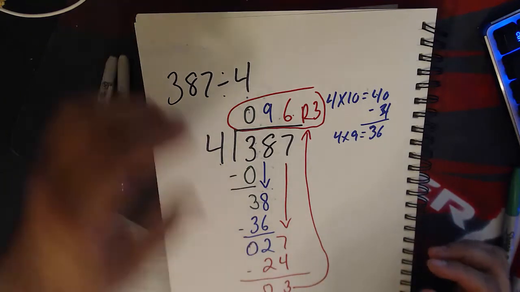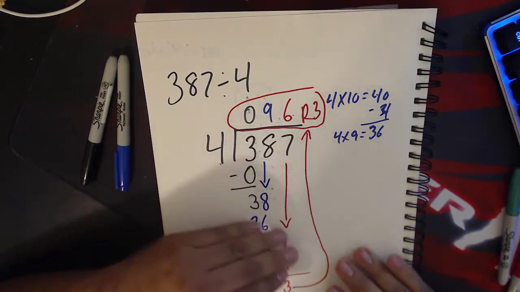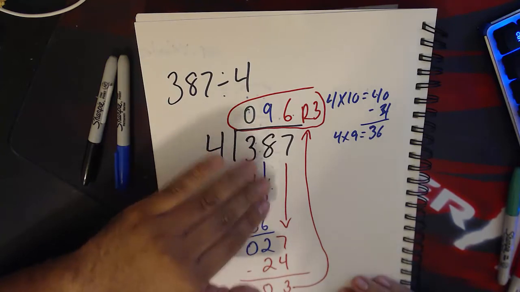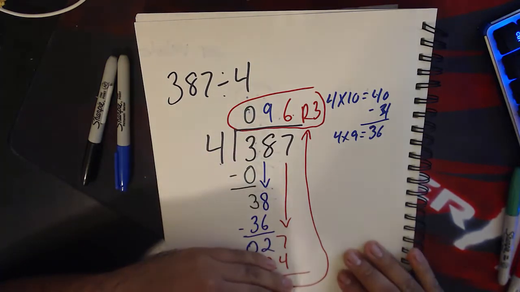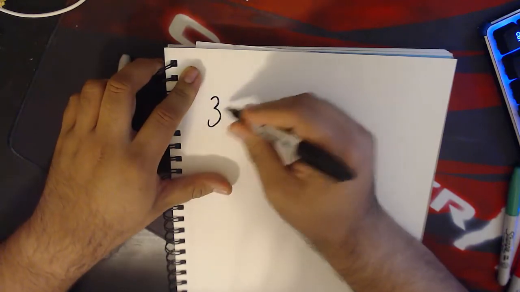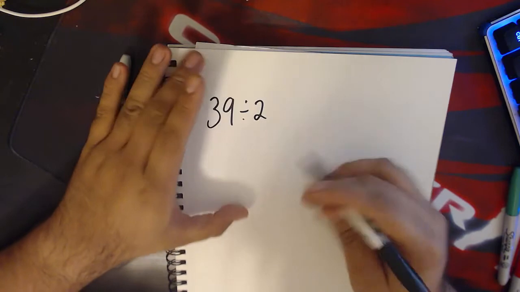The next video is going to go into using a different method of dividing, using boxes, kind of like the area model. It's a little bit neater, but instead of bringing down, we're going to be bringing up to the side. I'll give you a sneak preview in this video. So here's your sneak preview. We're going to work with the number 39 divided by 2, just so that we don't have a remainder.